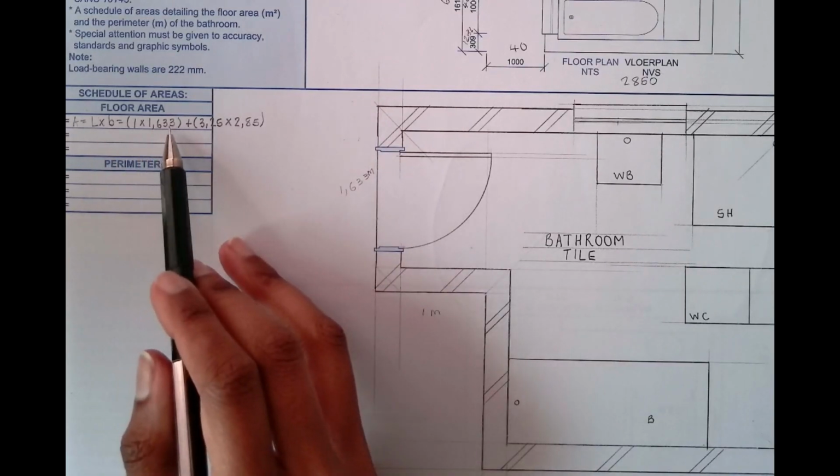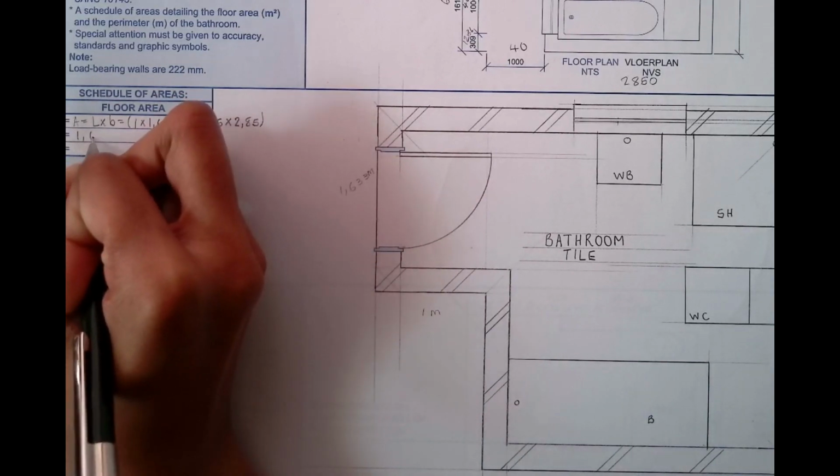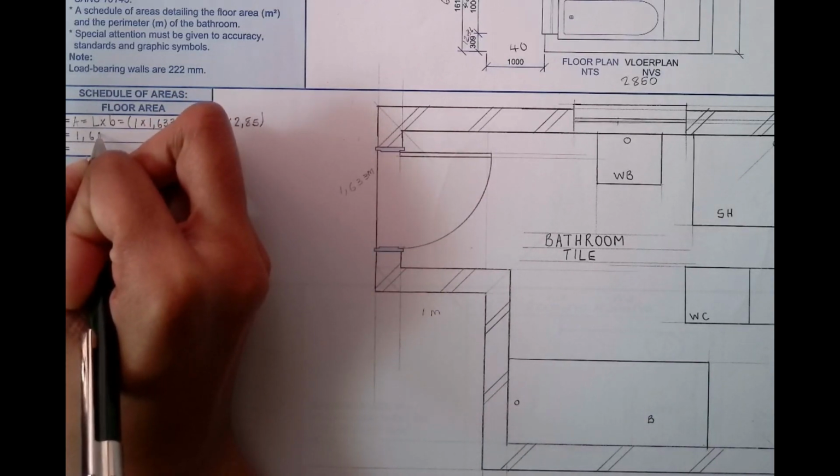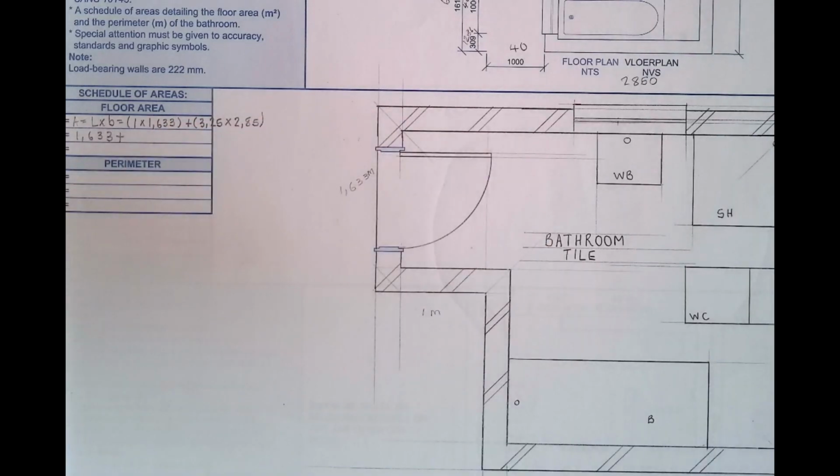So 1 multiplied by 1.633 is 1.633 plus 3.25 multiplied by 2.85.